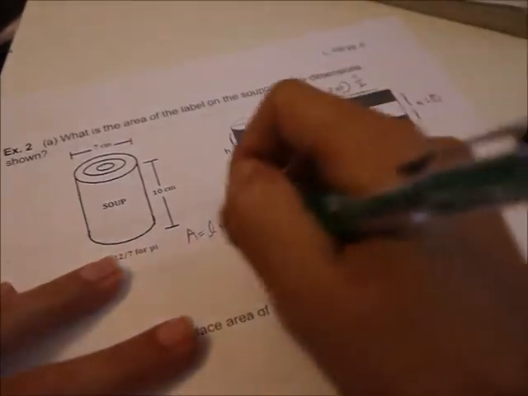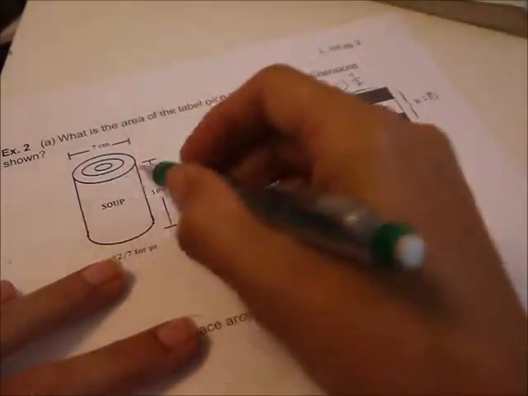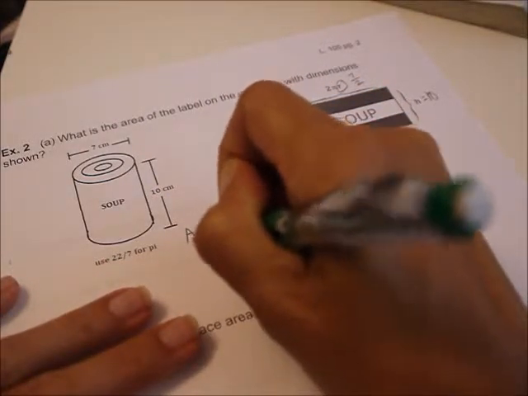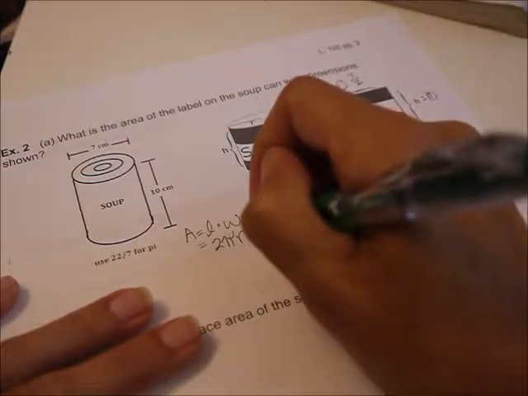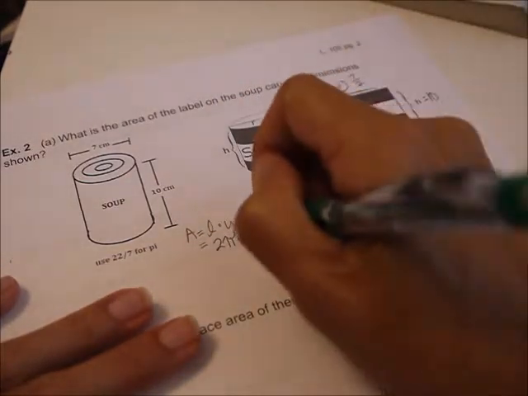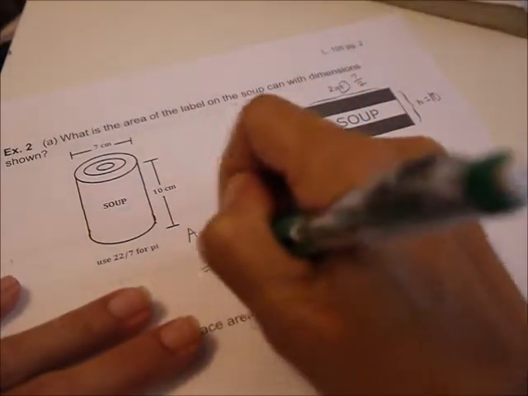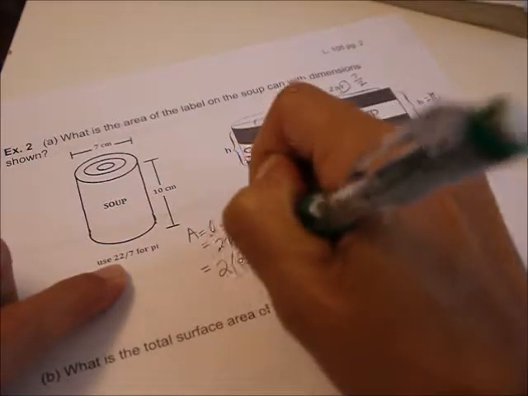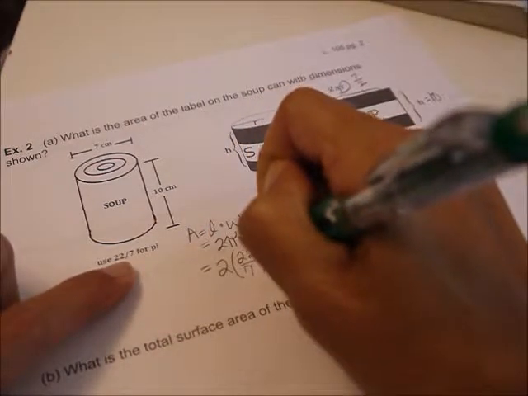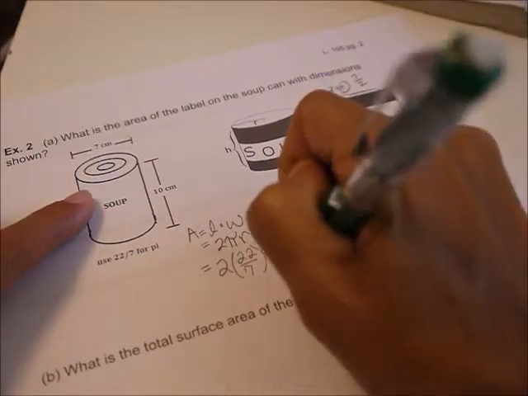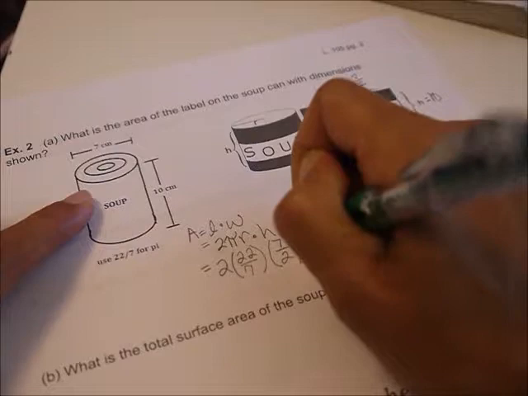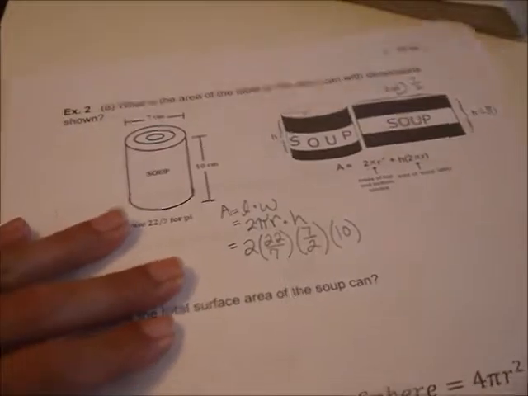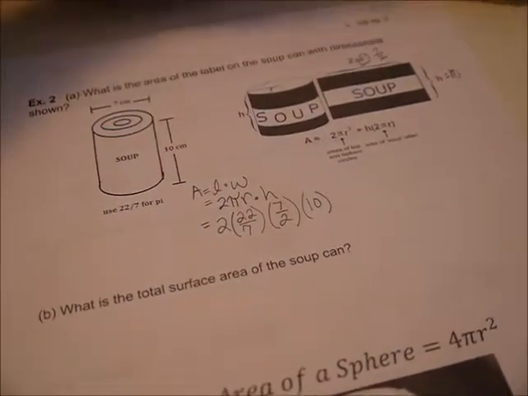All right, I want you to write this down. Our length is the circumference of our soup can, and our circumference is 2 pi r, right? And our width is the height. So now we're going to plug in what we know. 2, and then it says use 22/7 for pi. And our radius is 7/2. And our height is 10. So those are all the numbers we need to find the area of that soup label, okay?